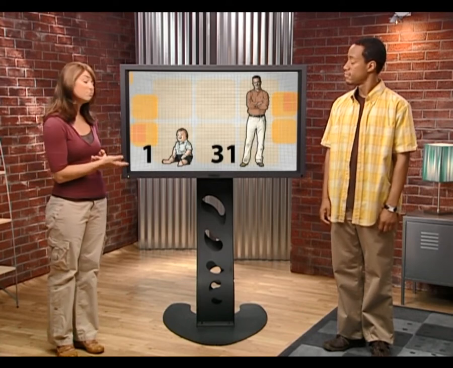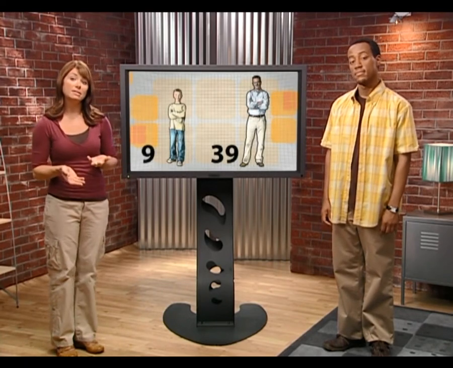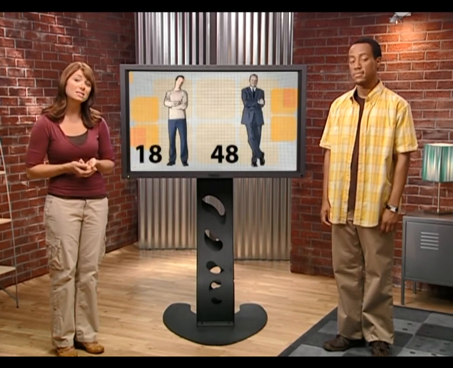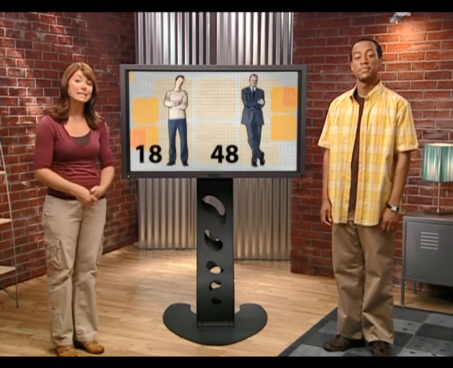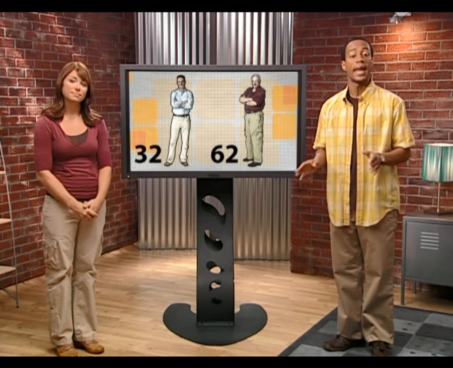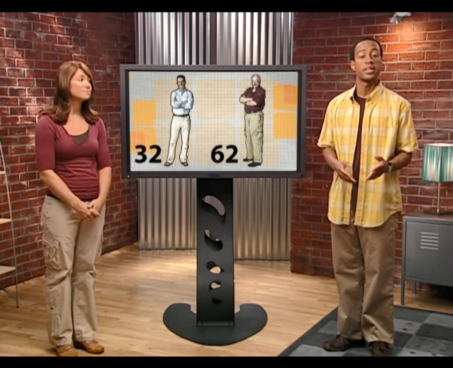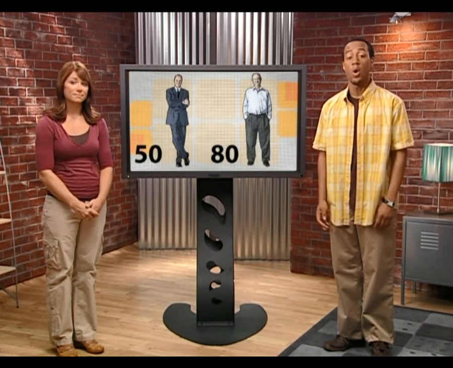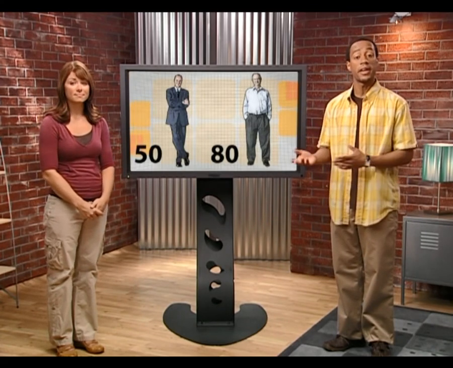Say we know that Dad is 30 years older than his son. So if Dad is 31, his son would be 1. Now maybe Dad is 39, then Junior's 9, and looking ahead when Dad's 48, his son will be 18. This pattern holds true for any age. No matter how old the father and his son are, they will always be 30 years apart in age. If you know how old one is, you can figure out the age of the other.